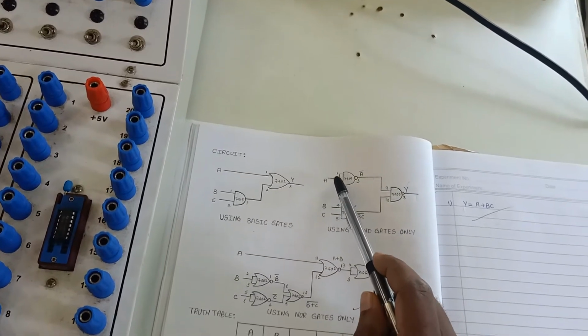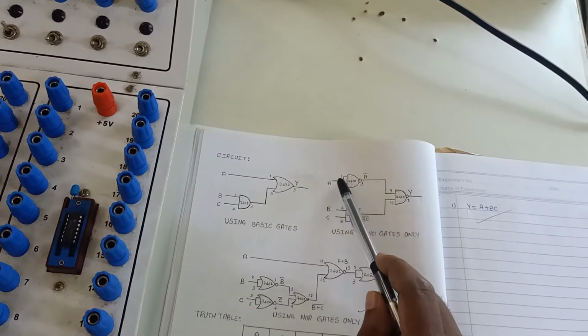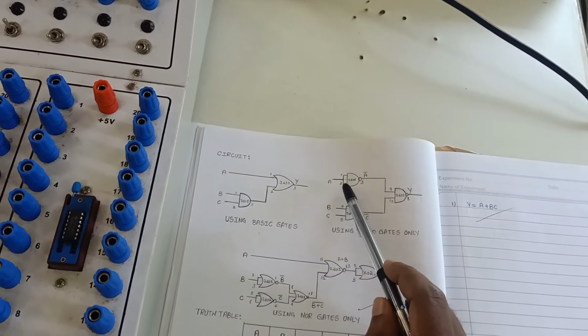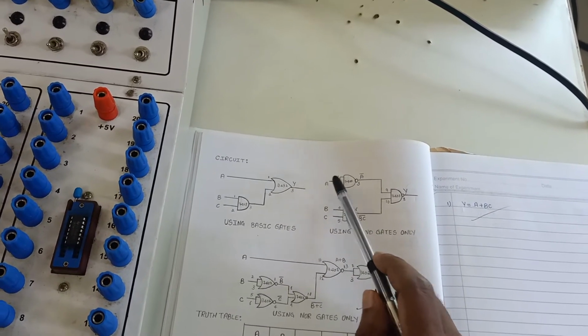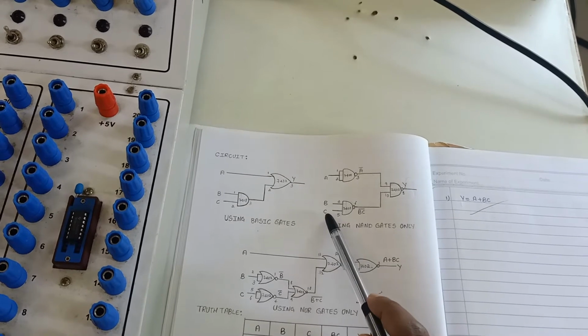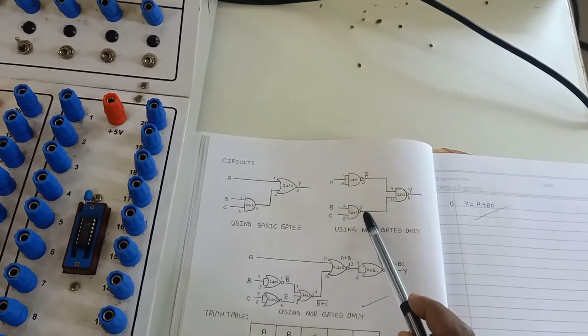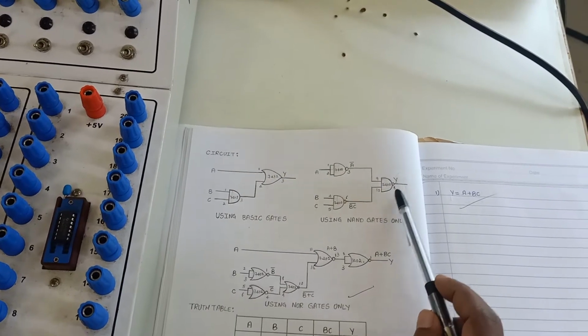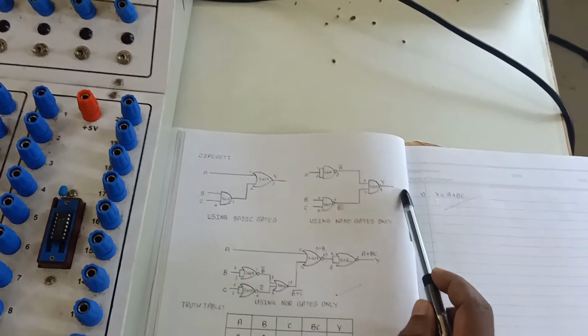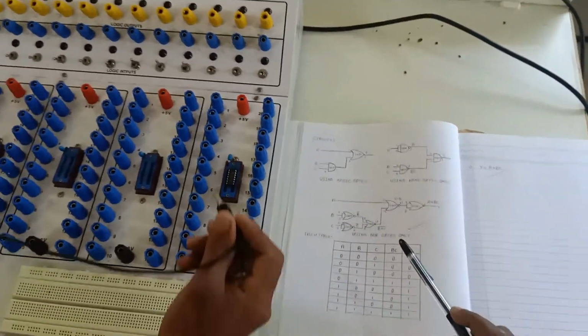See, if you observe here, for the 7400, pin number 1 and 2 should be shorted, and either from pin 1 or from pin 2 it has to go to A, and B, C are separate inputs. These 2 intermediate outputs will act as inputs for this particular gate, and here we will get the actual output. Now we will see the circuit connection.